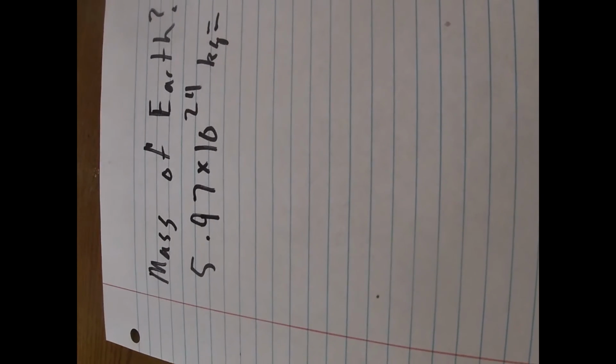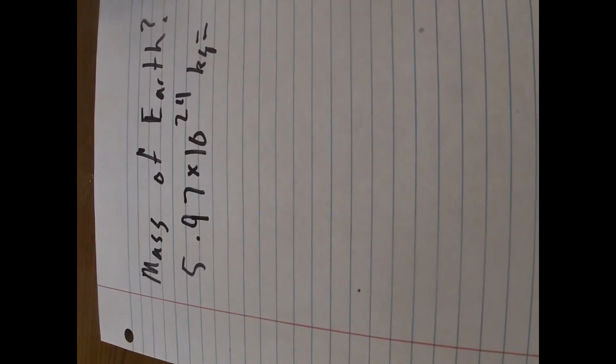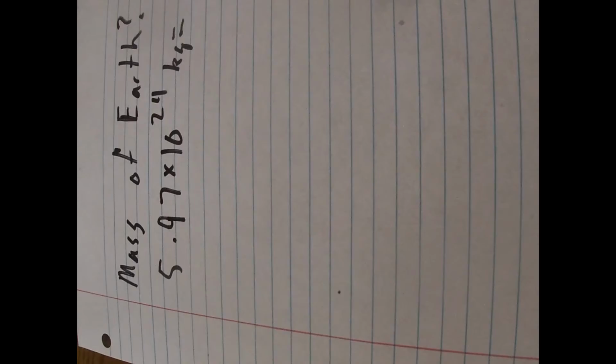And as everybody knows, the mass of the Earth is 5.97 times 10 to the 24 kilograms. Now, how much is that equal to in fixed decimal? And of course, when you figure the answer out to this one, you'll see why scientists would like to use scientific notation on such numbers.